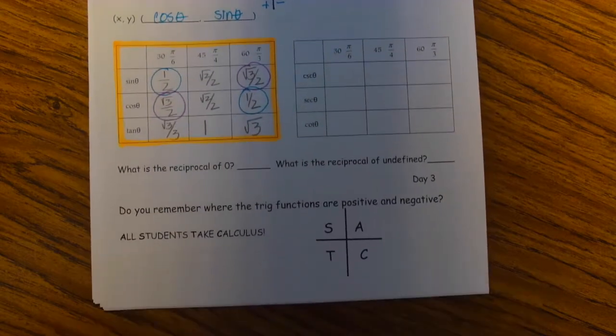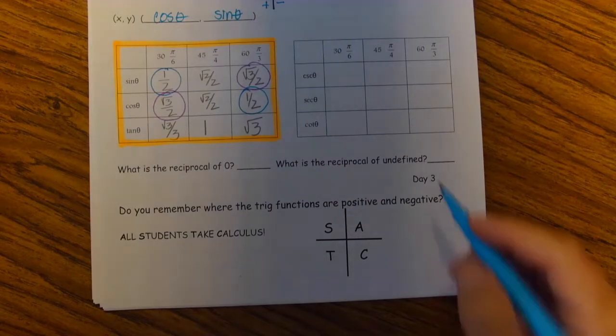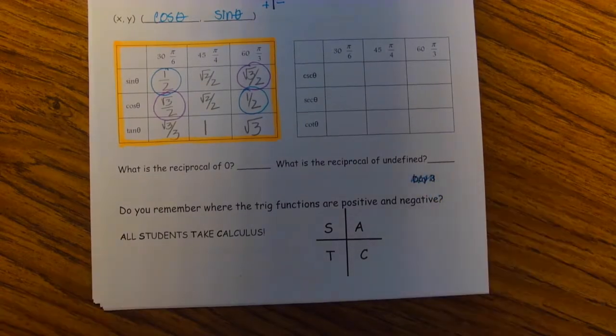Now, a little algebra thing I want you to know. What is the reciprocal of 0?